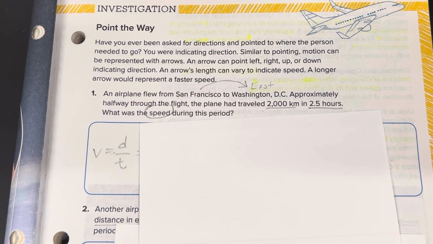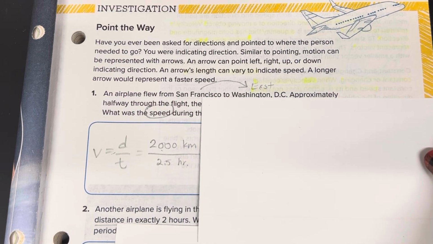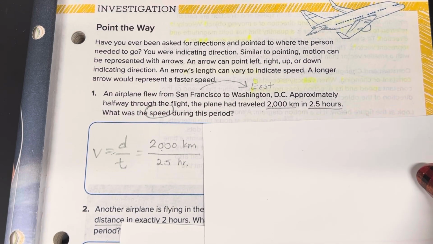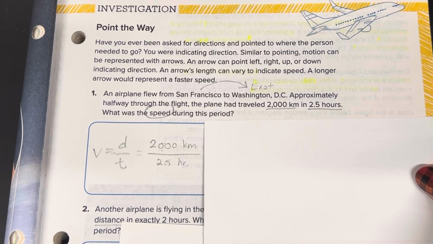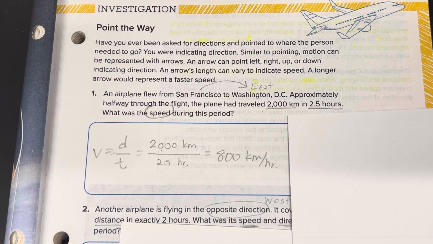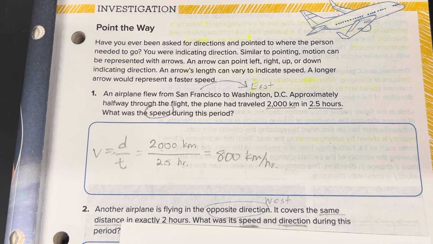Now we just practiced speed, so let's start with the formula for speed, which is v equals d over t, distance over time. We can use v or s, it doesn't really matter. And then we plug in the numbers there. Our distance is 2,000 kilometers, our time is 2.5 hours. And then as we calculate that out, we end up seeing that that is 800 kilometers per hour. Okay, that's all it asked for was the speed.